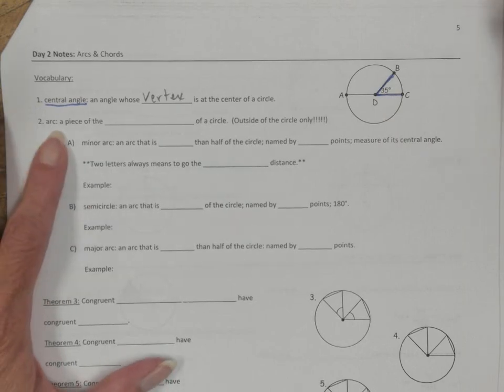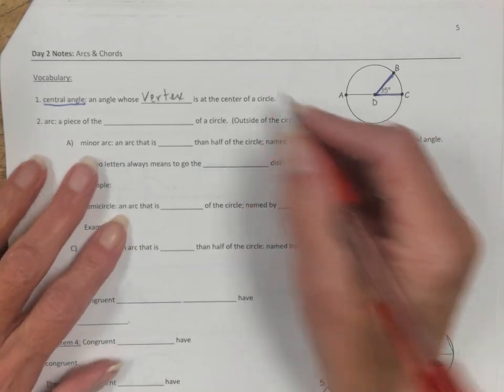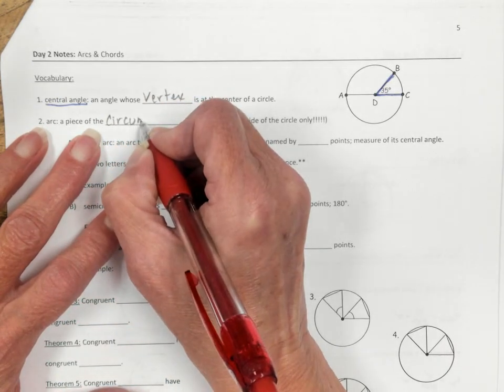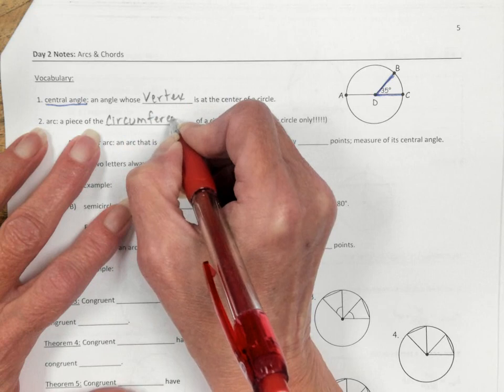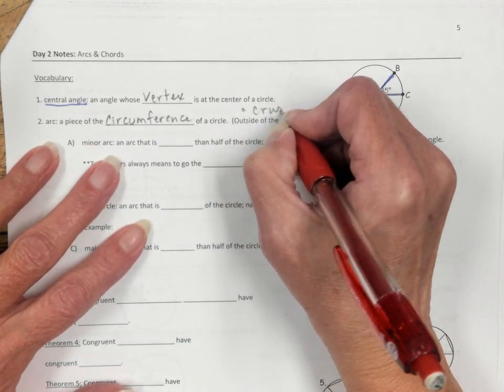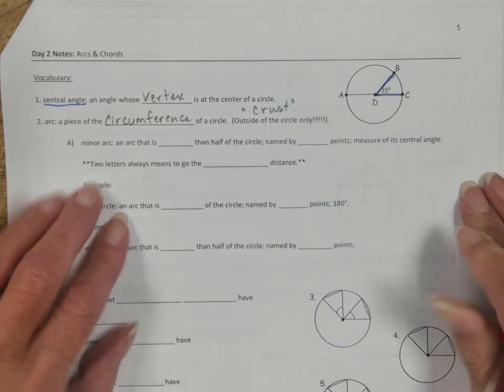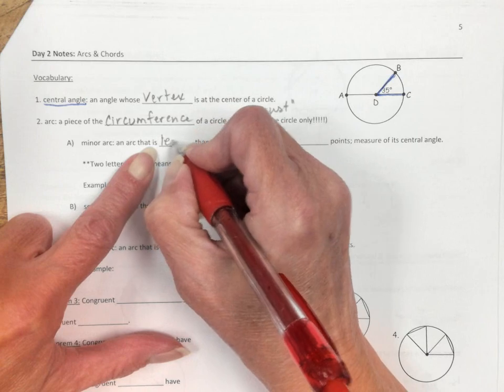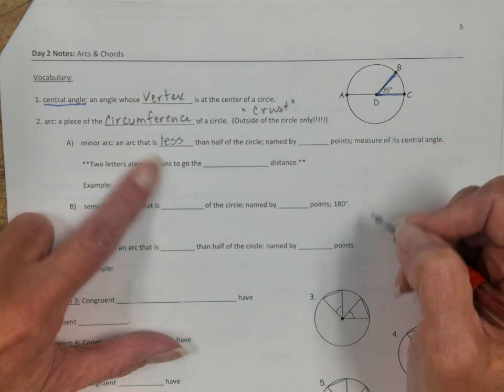Next we have the arc, and we talked about this a little bit. It is a piece of the circumference of the circle, and I call it the crust. A minor arc is an arc that is less than half the circle.